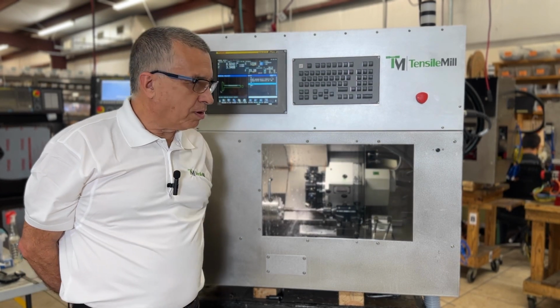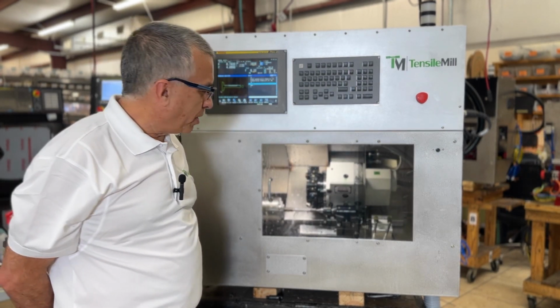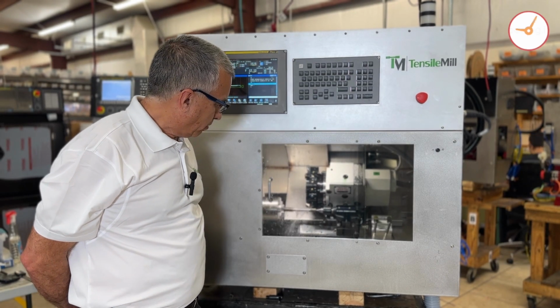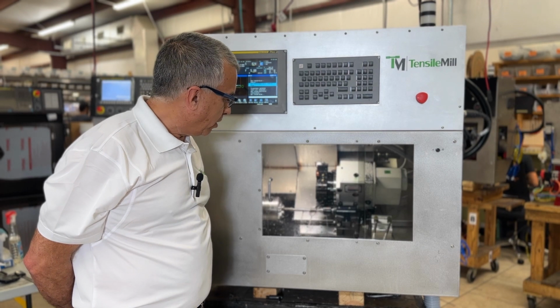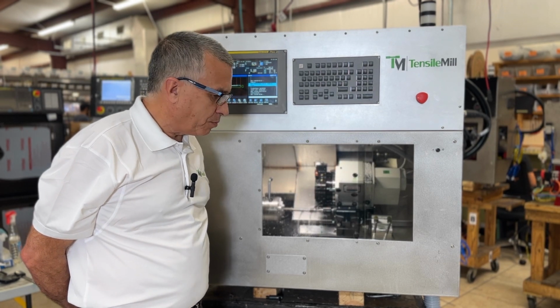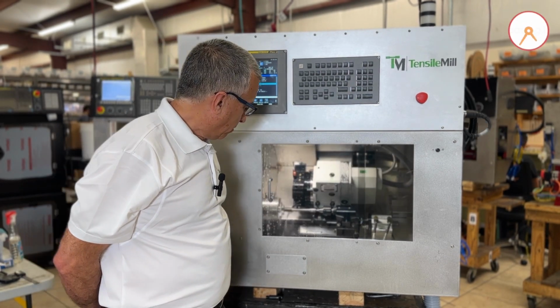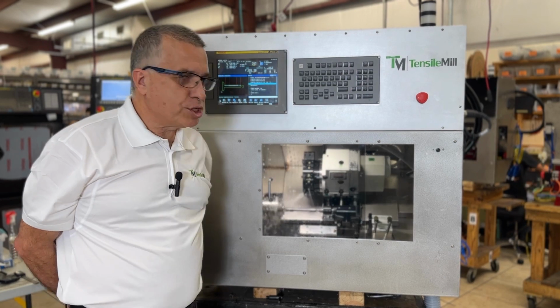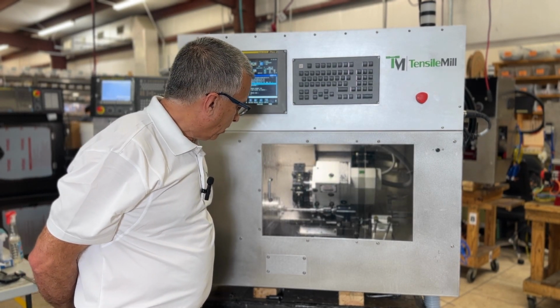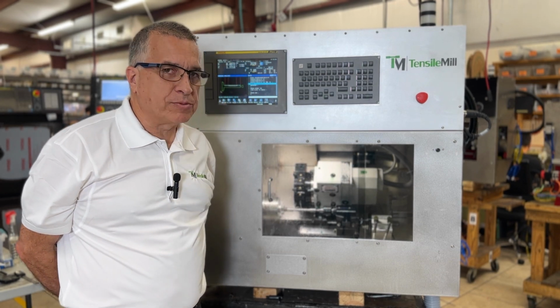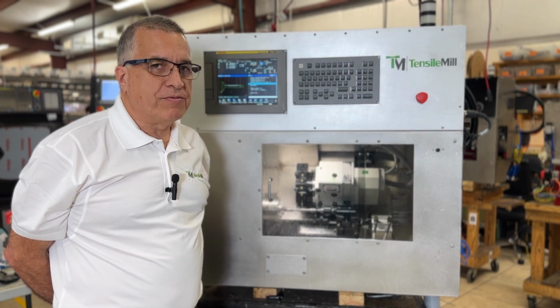Then we're going to rough the right hand side of the part. Then finish the gauge, the shoulder diameter to prepare for the thread. And then finish the gauge diameter. High RPM and speed to improve the finishing.